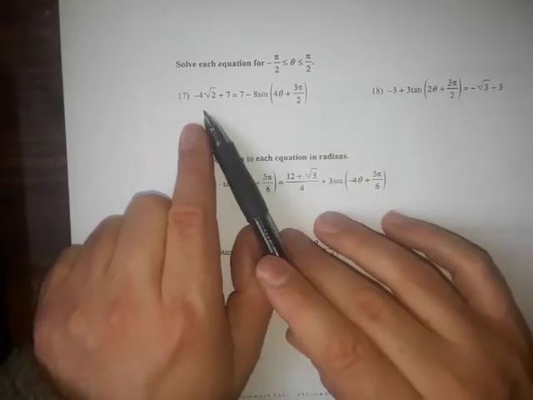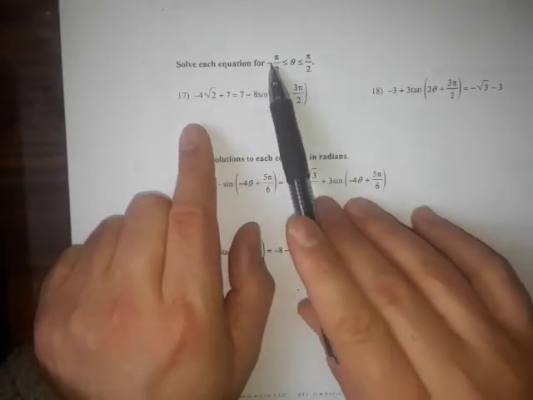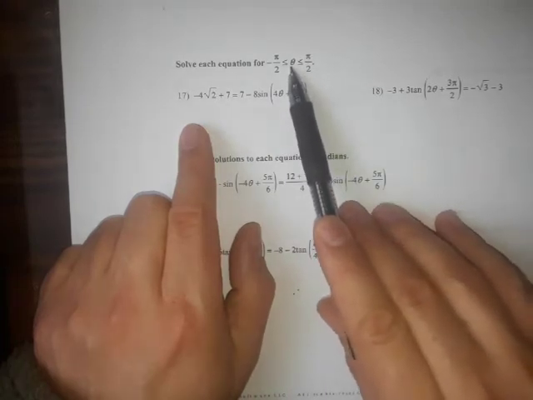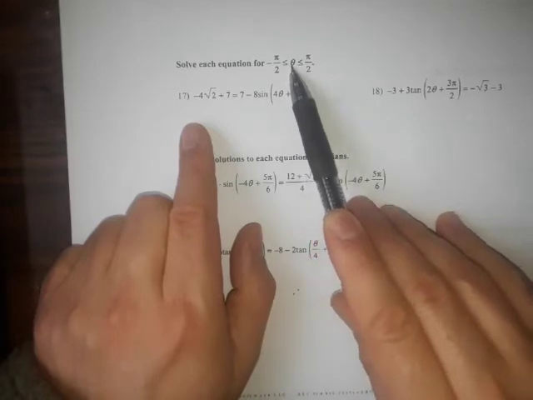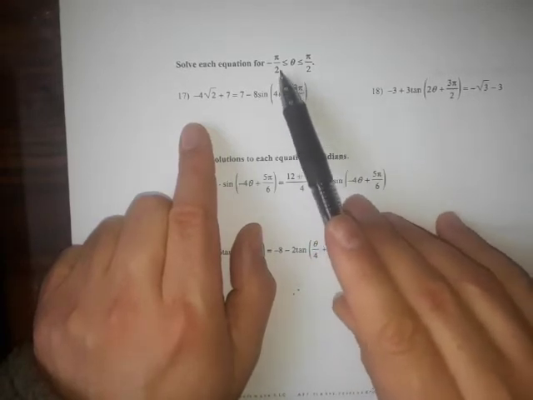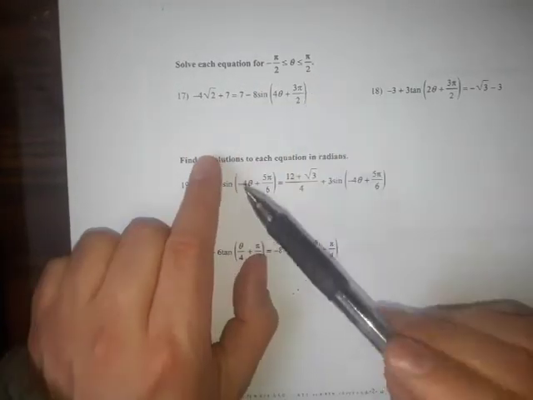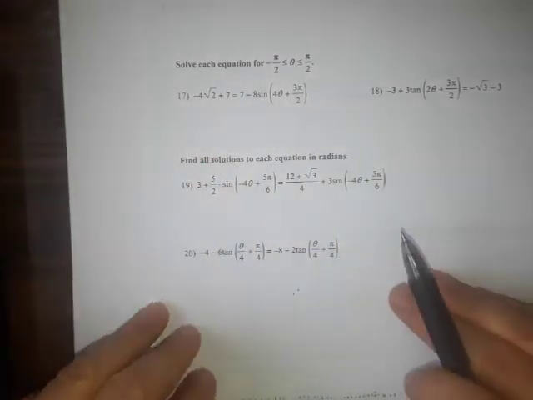lot of things inside. And besides this, they are restricting the domain between negative pi over 2 to pi over 2. So all the solutions for the variable are restricted between these two values. So we have a restricted domain. Okay. Now let's write 17 here.